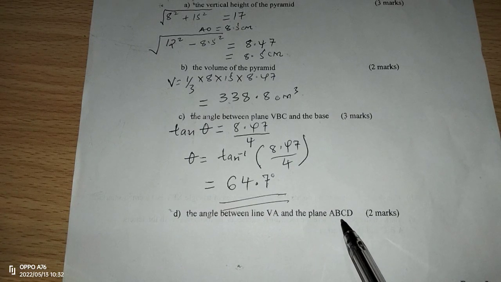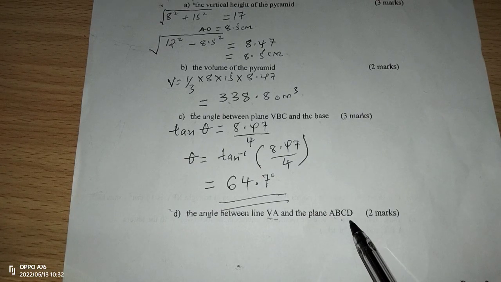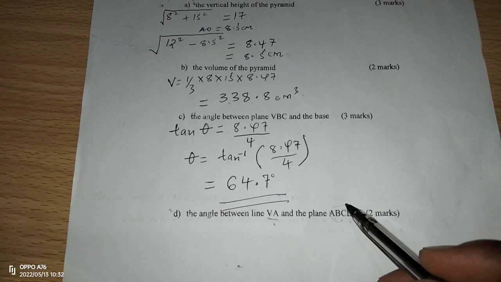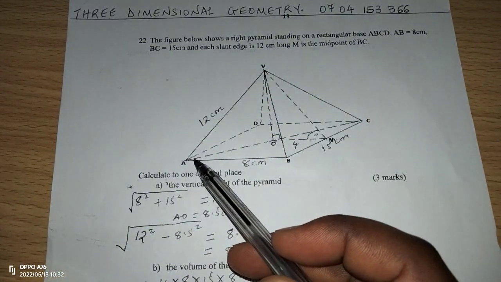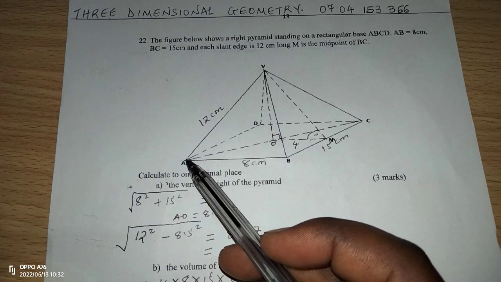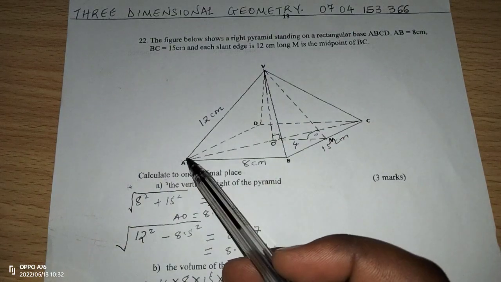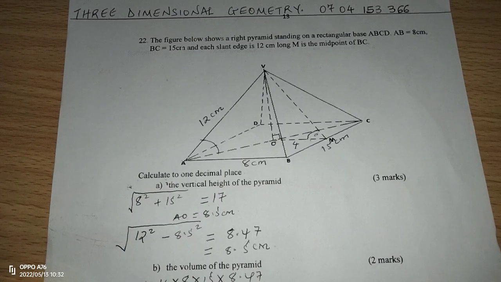Okay, finally, we have another question here, which tells us to find the angle between VA and the plane ABCD. Therefore, VA is a line and ABCD is a plane. The angle between a line and a plane is the angle made by the line itself and its projection on the plane. VA makes a projection on the base, AO, such that VA and AO make a certain angle. That is the angle of interest.